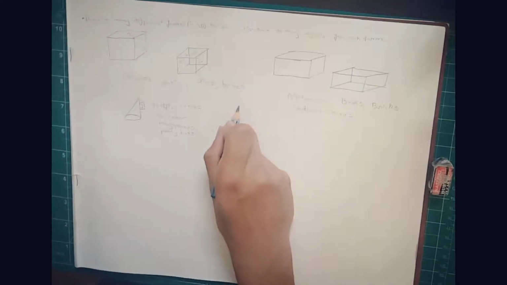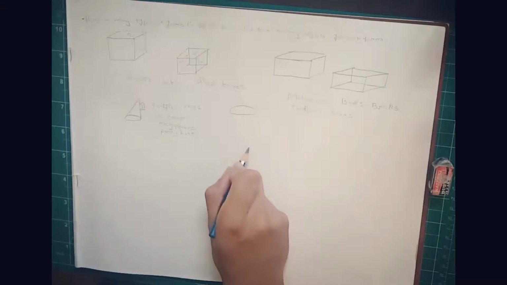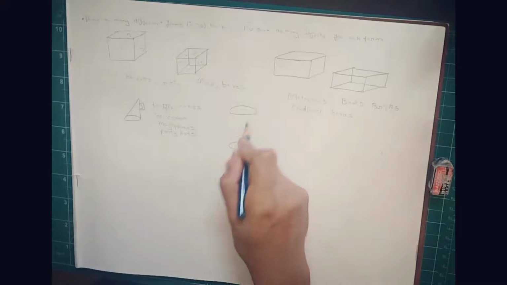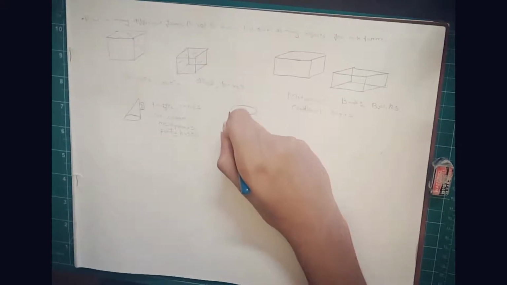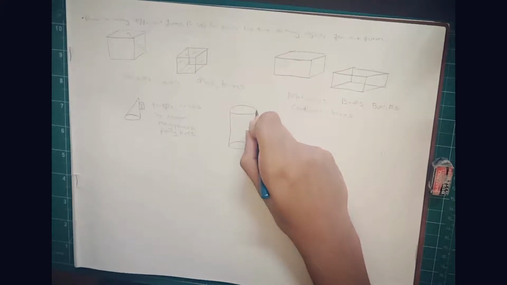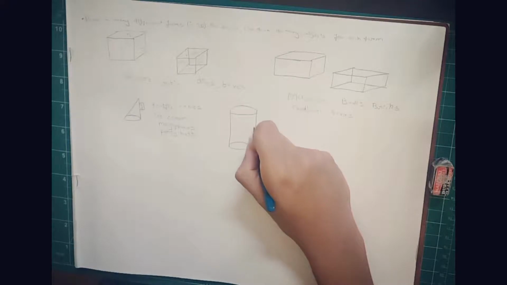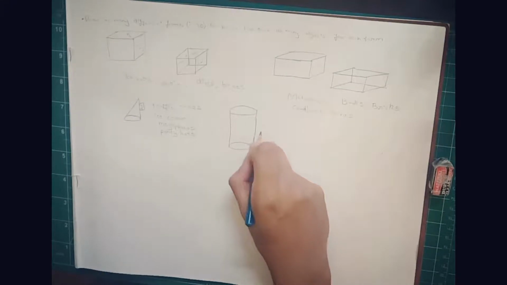Alright, another form which would be like a cylinder. Now a cylinder is pretty easy to draw. Draw 2 ovals on top of each other, and then just connect with straight lines. Boom. There you go, that's a cylinder.